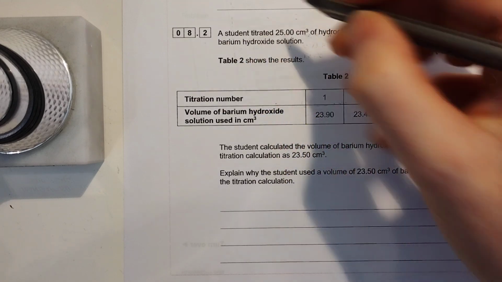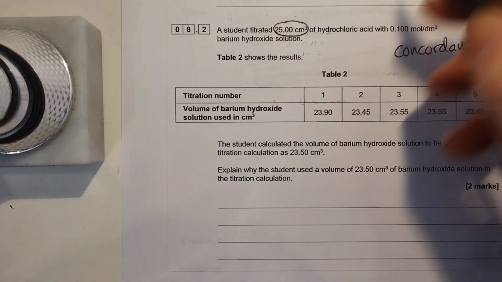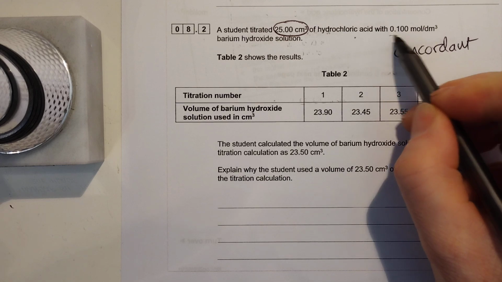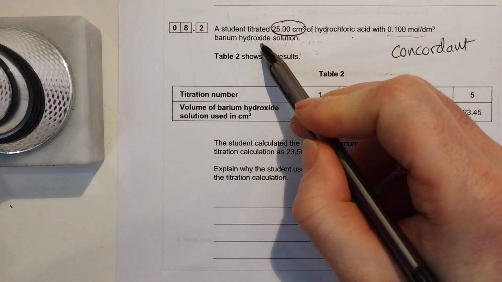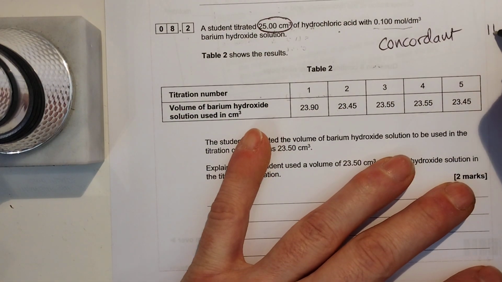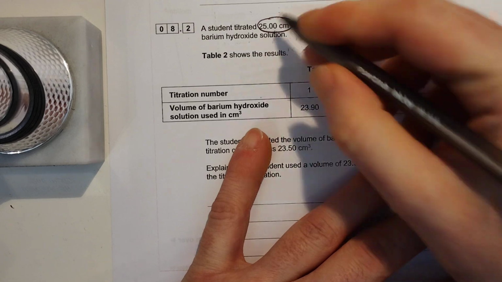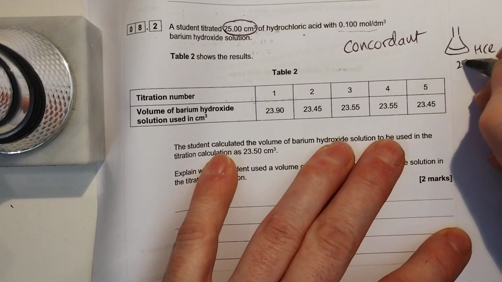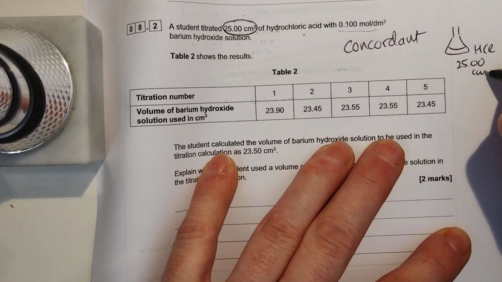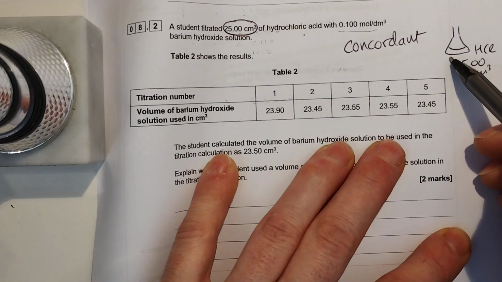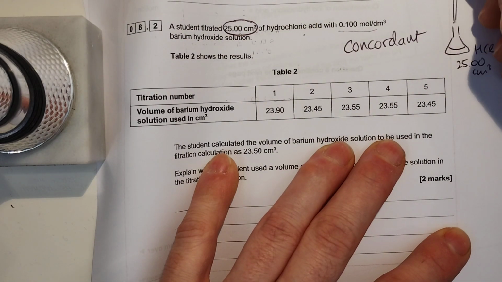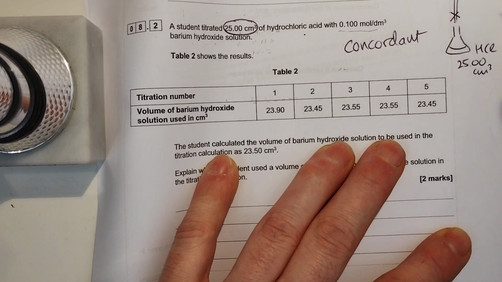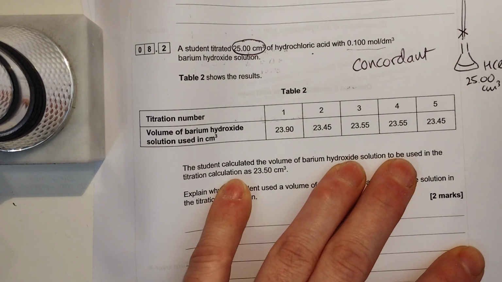A student titrated, there's that magic number, 25 centimetres cubed of hydrochloric acid with 0.1 of barium hydroxide solution. The 25 means that it's in here. I've got hydrochloric acid in here, there's 25.00. I promise you that number, it goes in the conical flask. Then they're going to have a burette over the top, and in here is the barium hydroxide.